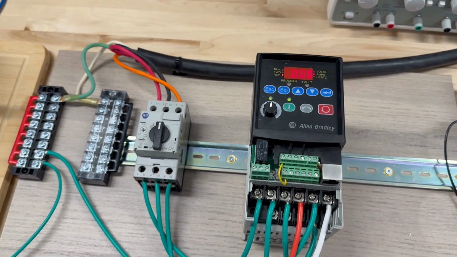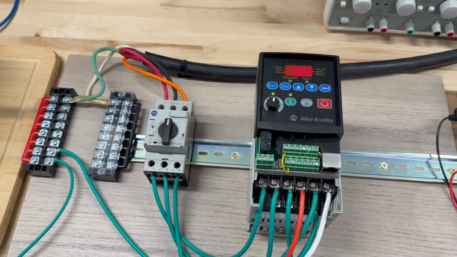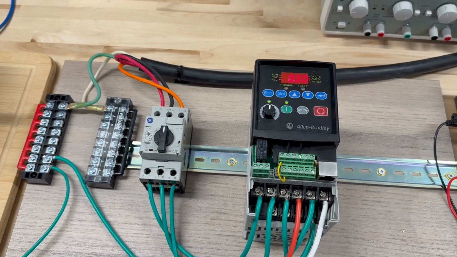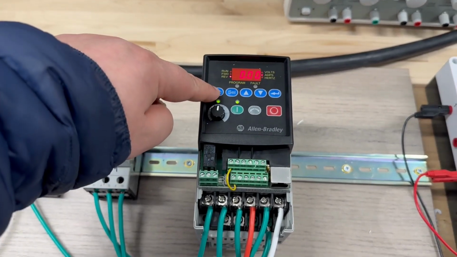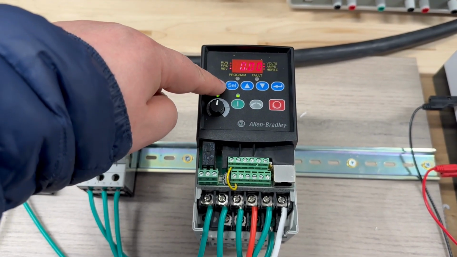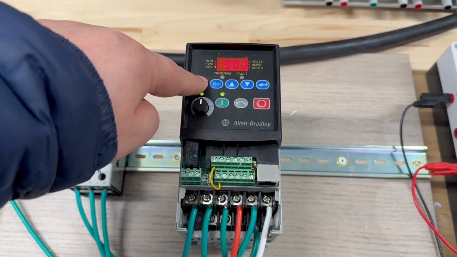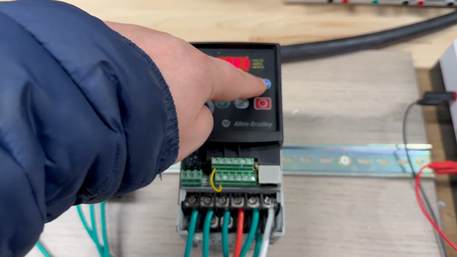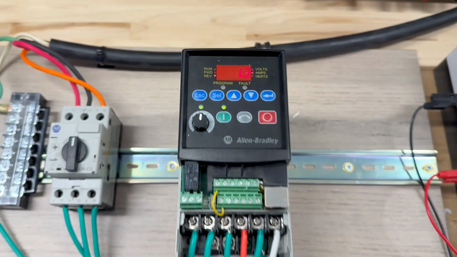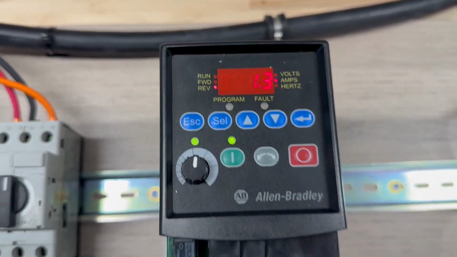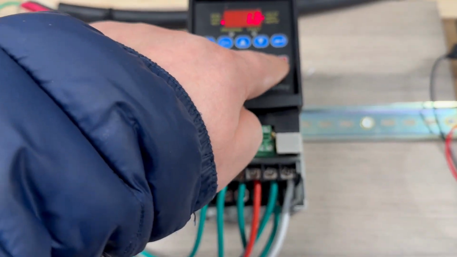Which is that 1.3 that we have is coming from A081. Let's just double check that. That is here, A81 is 1.3. So this is what you see.